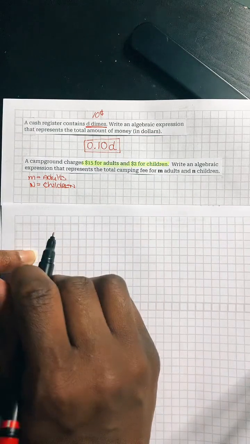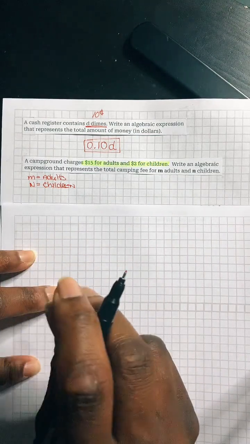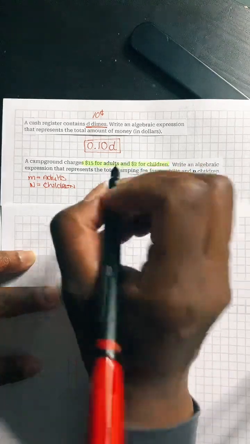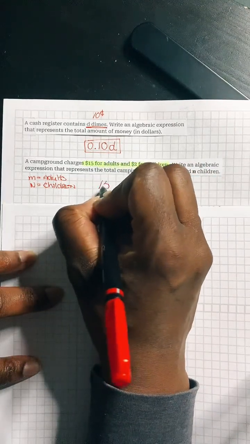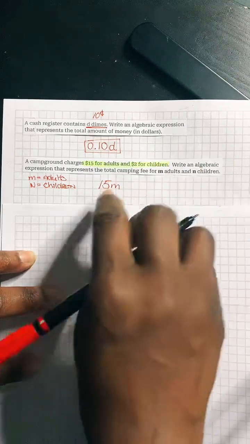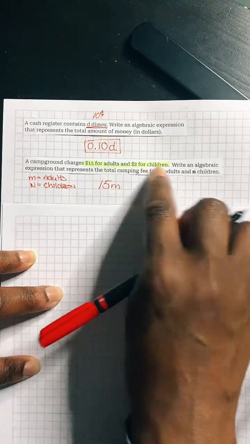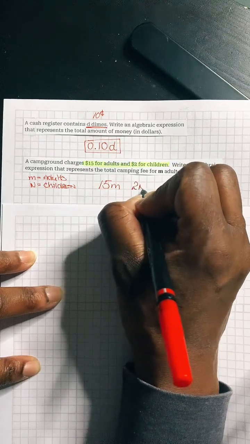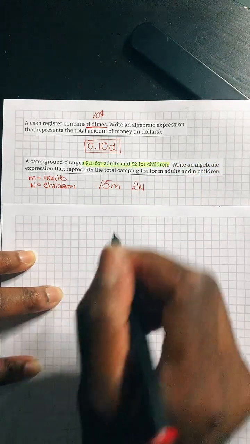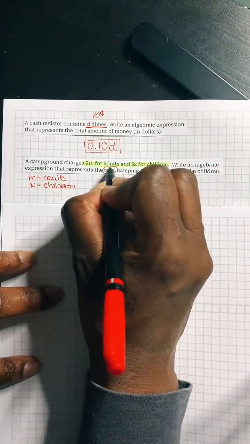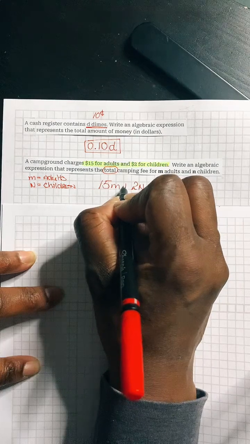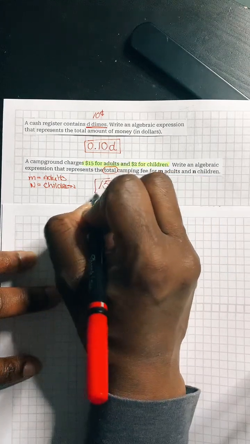All right. So yes. So if it's $15 for adult, so that means it is 15M. And $2 for children, so that'll be 2N. Okay, and they want us to know the total. So if we're doing a total, that means we're adding those two together.